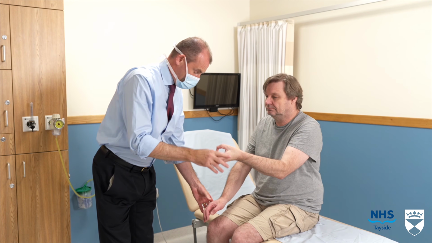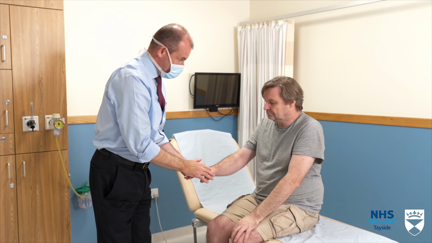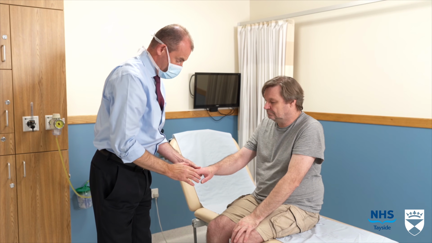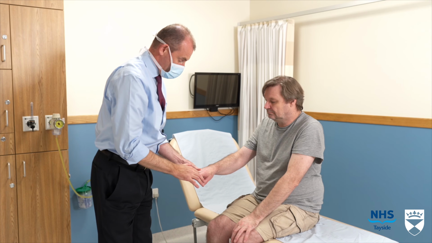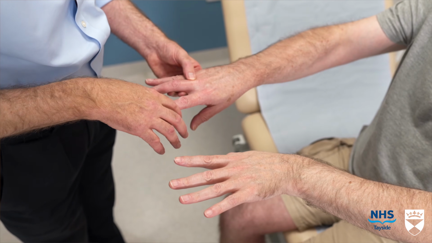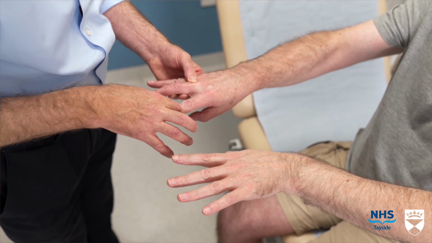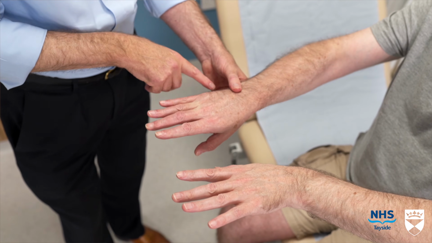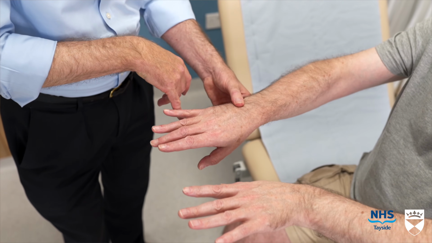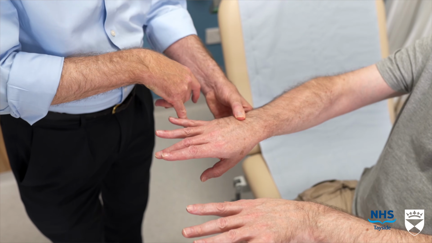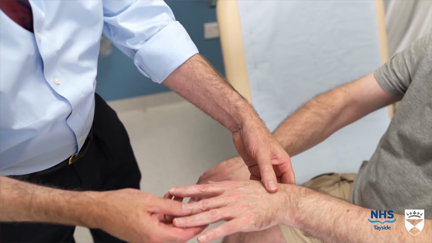Finger abduction. This muscle here. Push your index finger out this way. Don't let me push it in. I will examine this muscle here. Push your little finger out. Don't let me push it in. You should be careful to isolate the muscle group to ensure you are only testing the intended group.